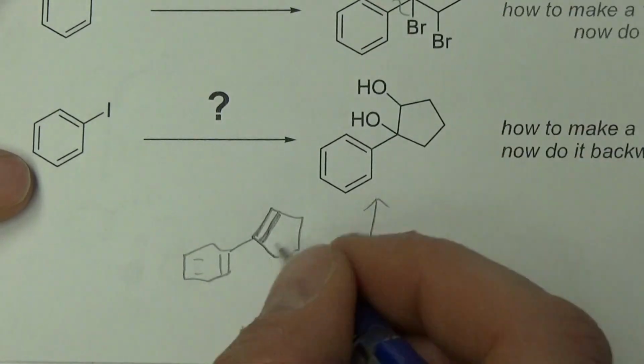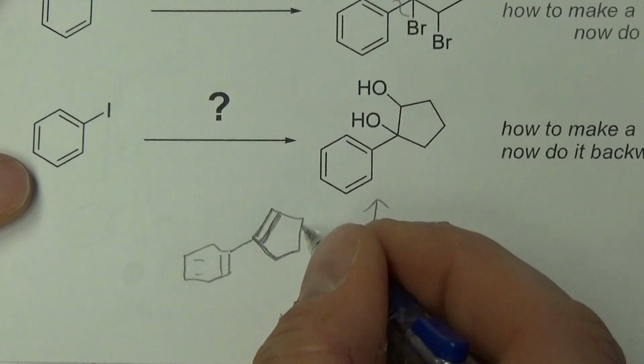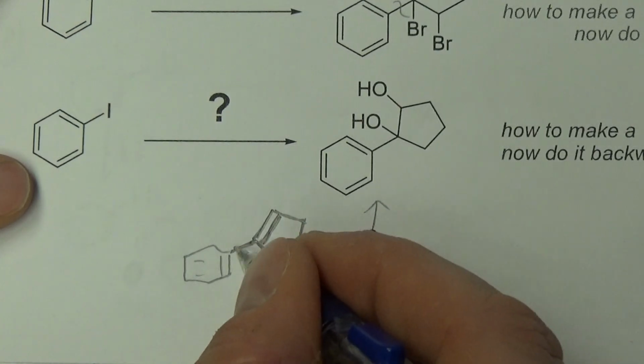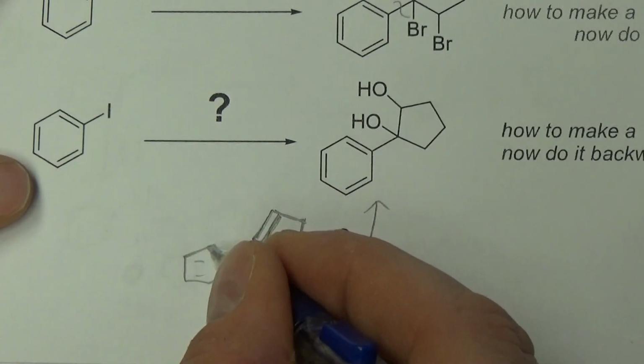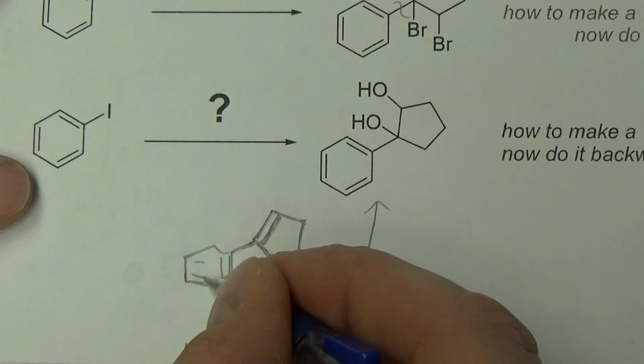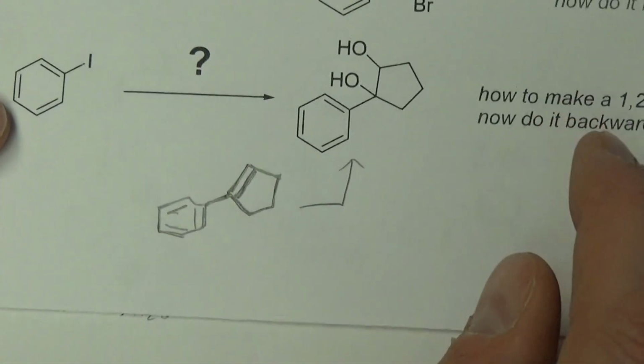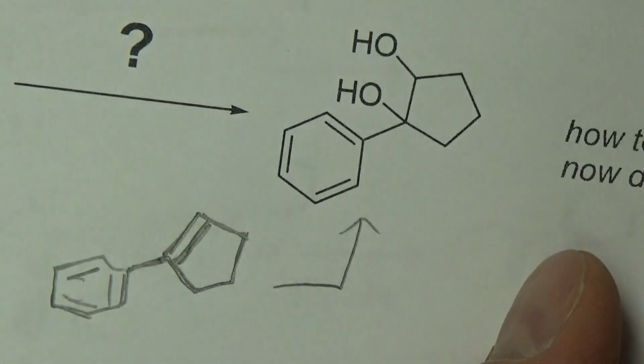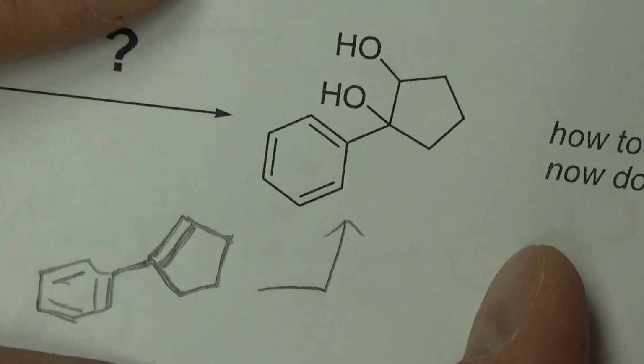But then the question is, how do you do the OH-OH thing? It's just a different chapter 12 reaction. Anybody remember what it was? It began with O, and it's not ozonolysis. It was a heavy metal that began with O. Osmium tetroxide.